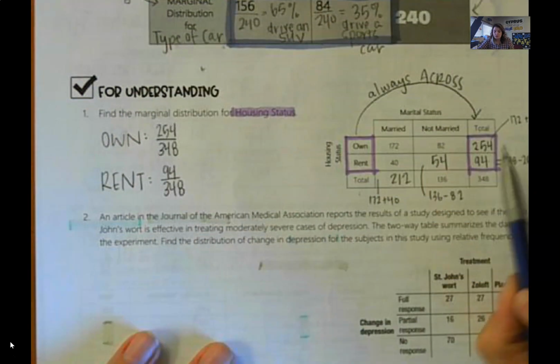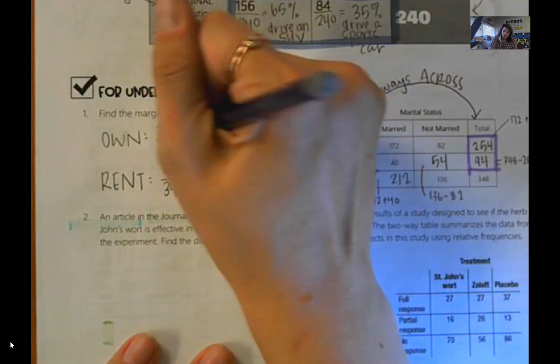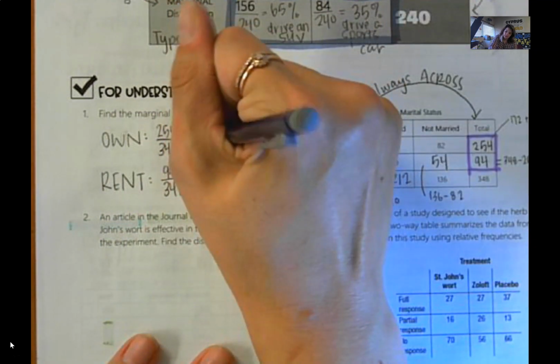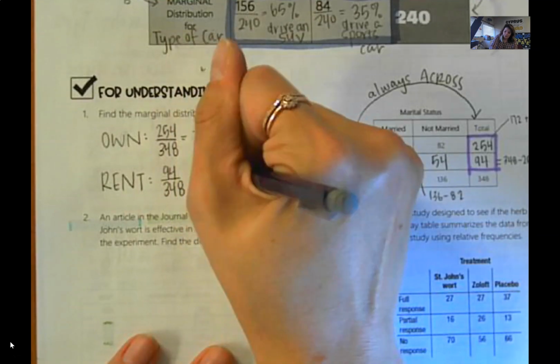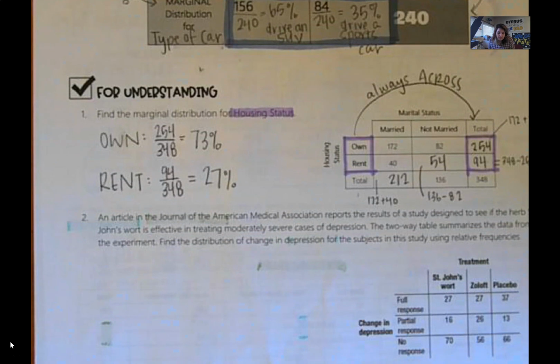And I am getting those totals from the table. I have highlighted them. If you convert this to a percent, it's 73%. The bottom one is 27%. So overall, 73% of the people owned, 27% rented. So many more people owned than rented.